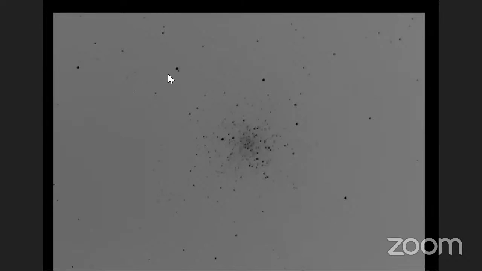So this is the cluster that we were talking about, M12. The previous one was a little shaky. This is not.